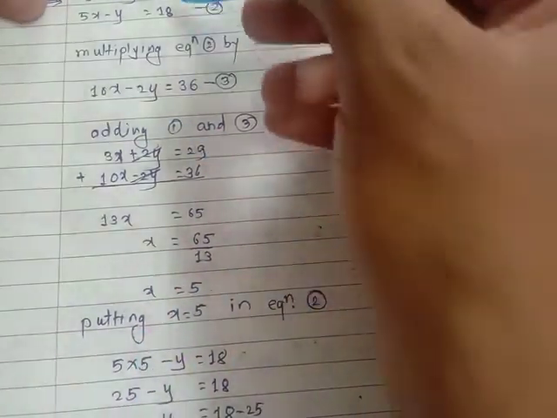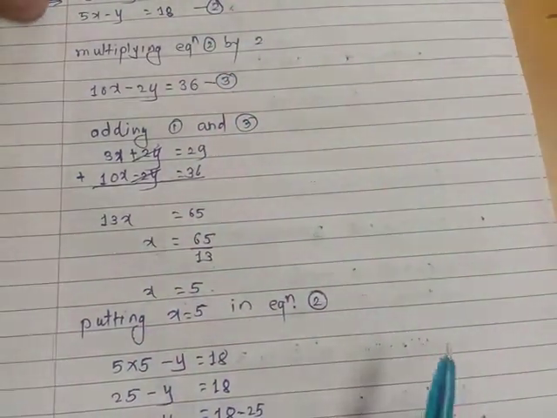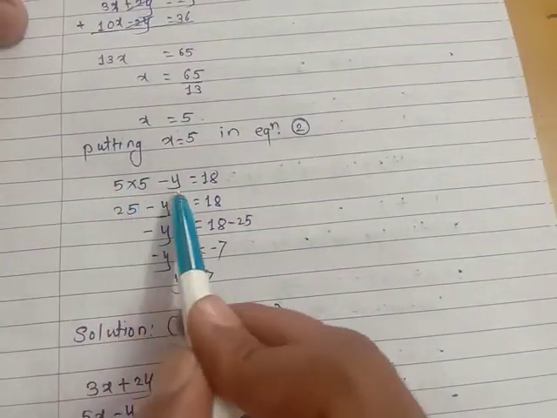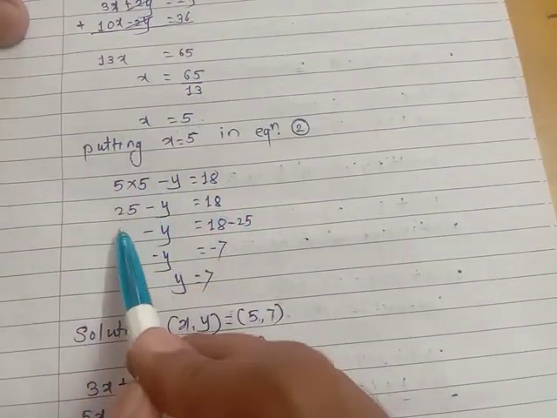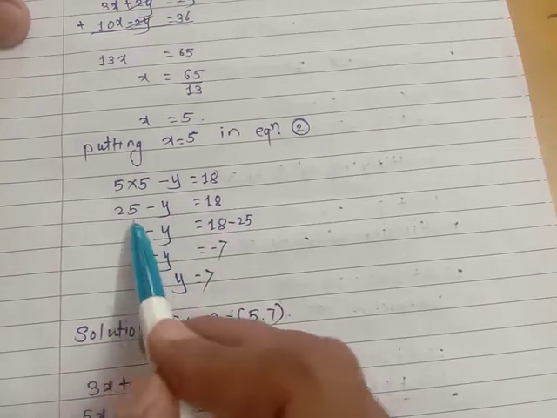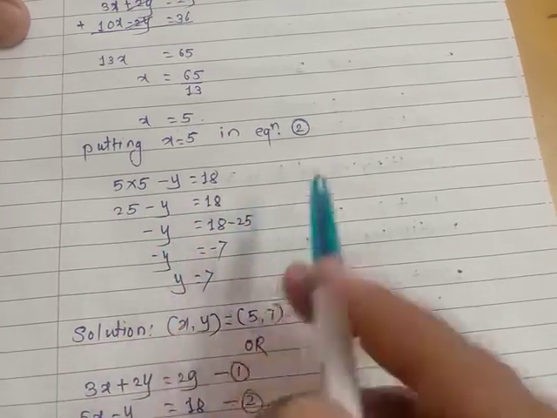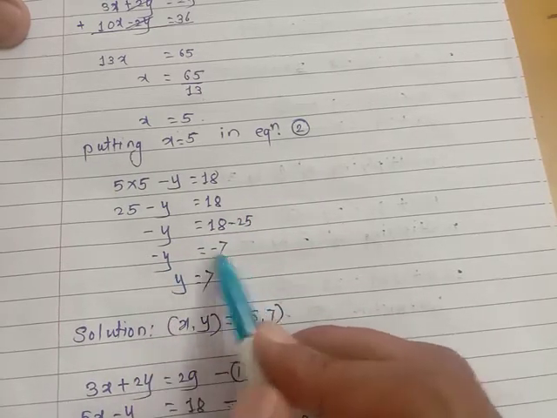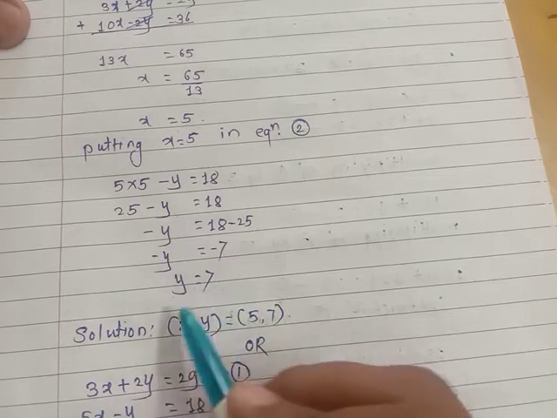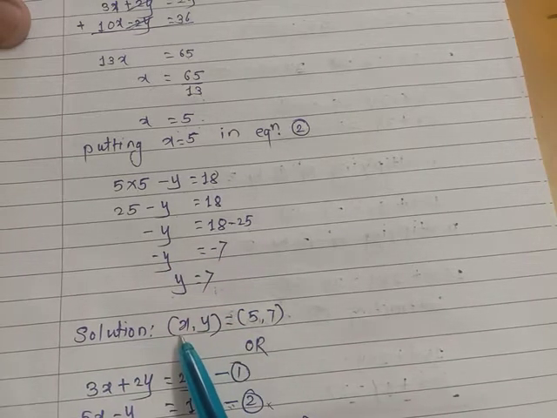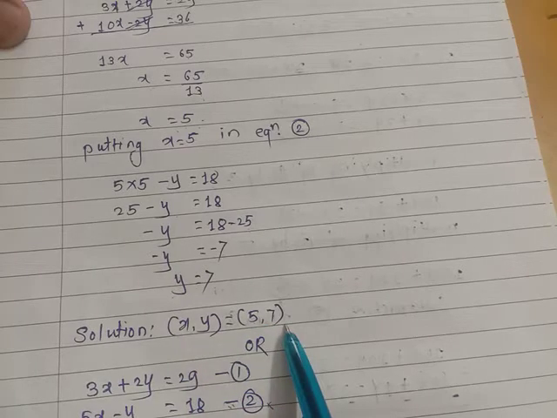Putting this value in any one of the three equations. Suppose I put this value in equation 2. What we get? 5 into 5 minus y equals 18. 5 fives are 25. 25 minus y equals 18. Transpose this 25 to the other side. We get minus y equals 18 minus 25. Minus y equals minus 7. Minus sign on both sides gets cancelled. y equals 7. And here we have the solution: x equals 5 and y equals 7.